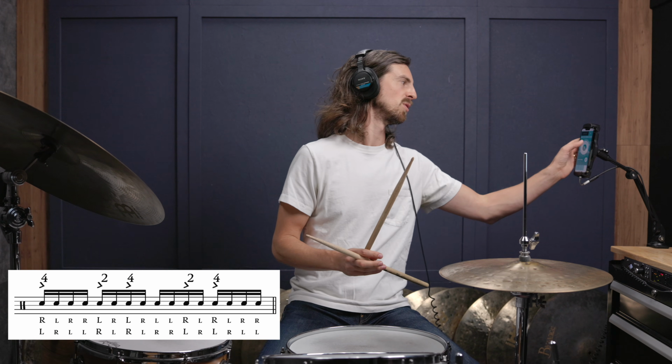Combine them, starting with the right. We push the tempo a little bit, 107. Starting to feel really good.